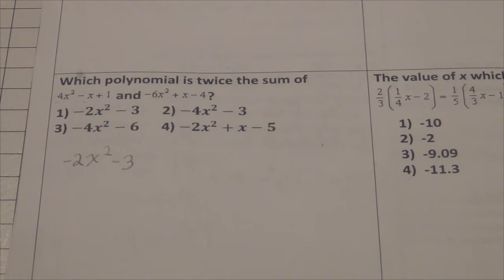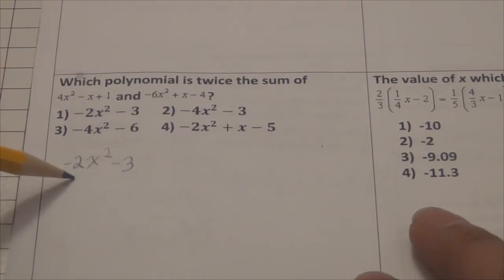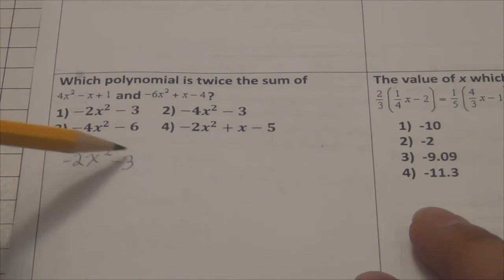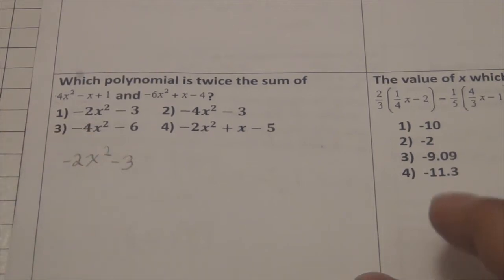Okay, you got it? All right then. So now let's move on to the next problem. Remember, twice this sum. Twice the sum of this. Okay?